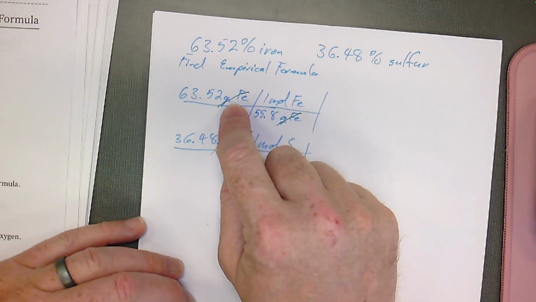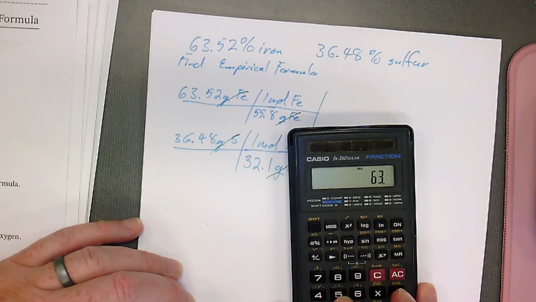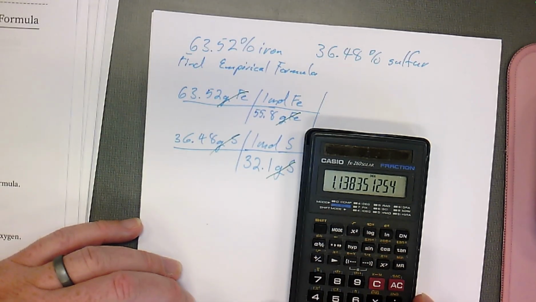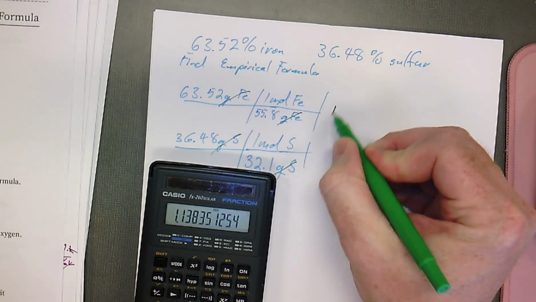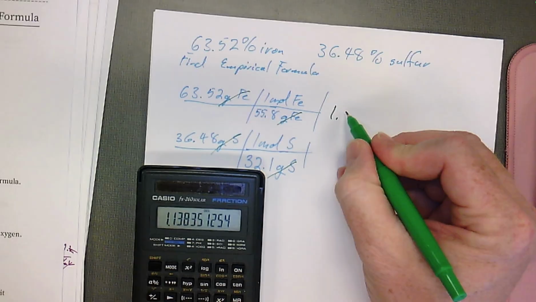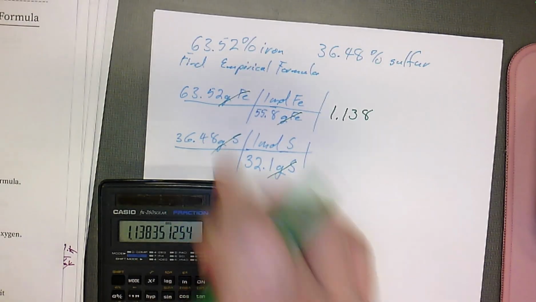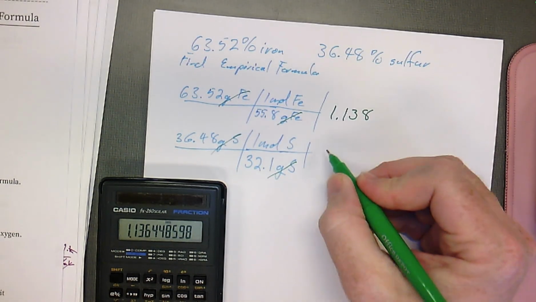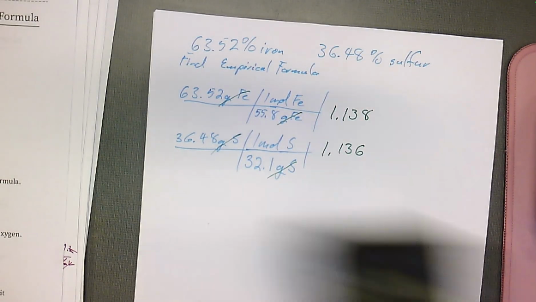Then we would take 63.52 times 1 divided by 55.8. And on the top number, keep a little bit more significant digits. If we had 4 here, let's keep 4. So 1.138. And then this one, 36.48 divided by 32.1 is 1.136.